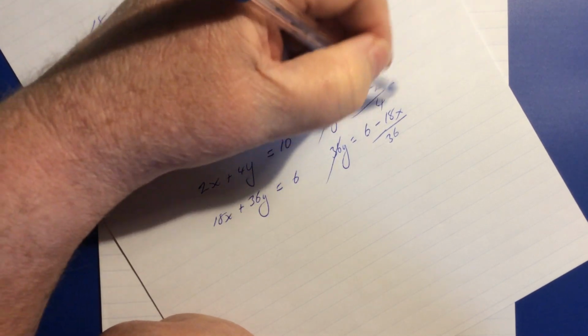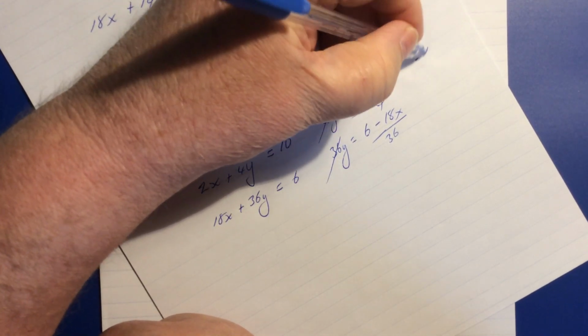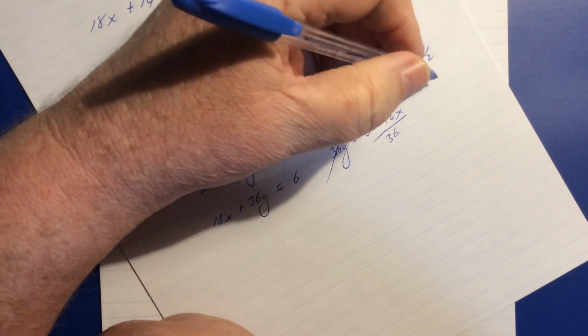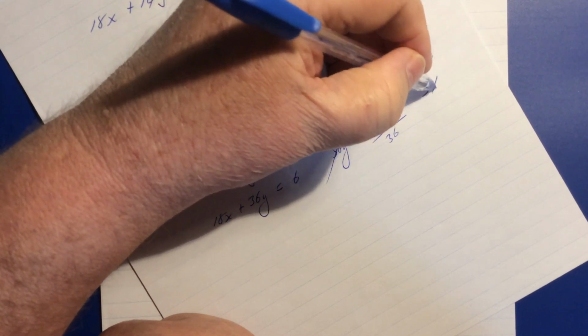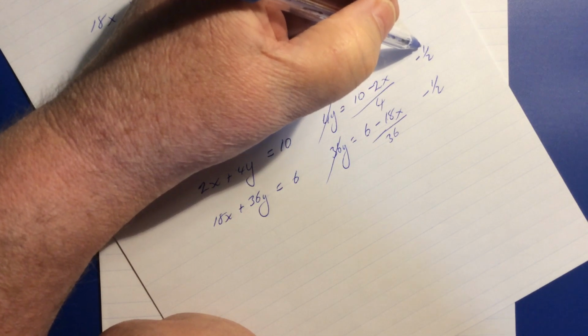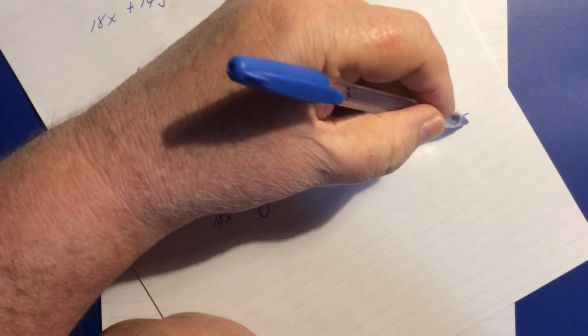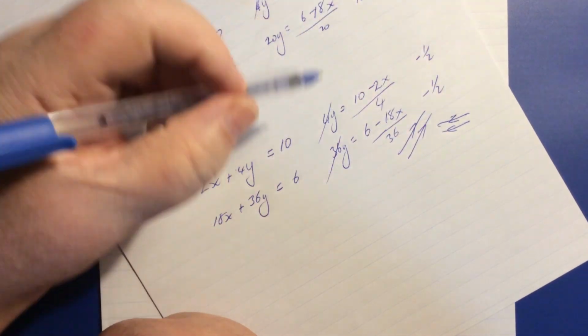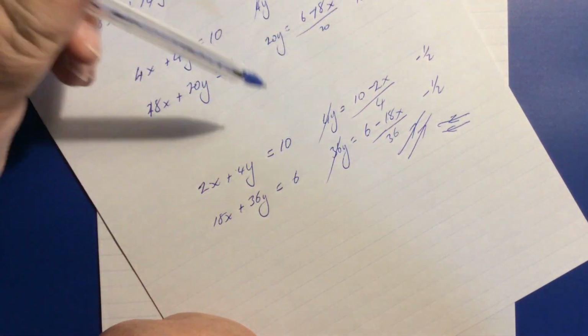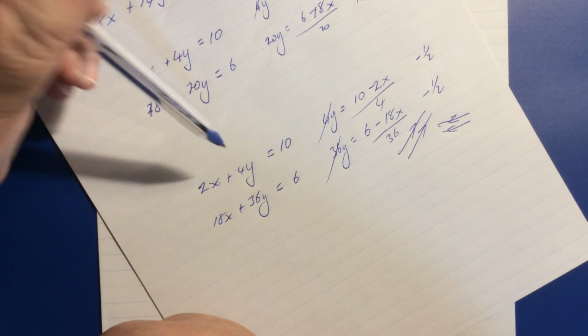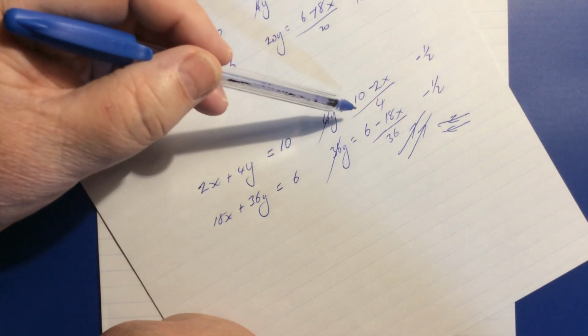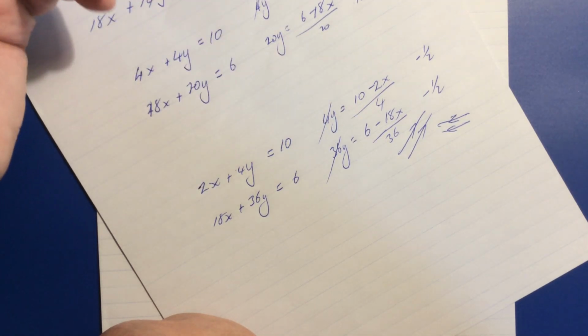So negative 2 on 4 is negative a half. The gradient of this is negative a half. We have gradients that are the same here. These lines are parallel. Well, in fact, they're in that direction, parallel. And so they will not cross. They do not have any solution, let alone a unique solution.